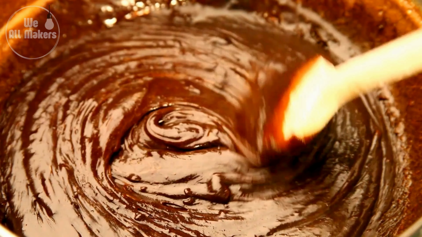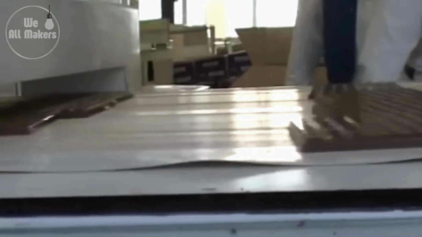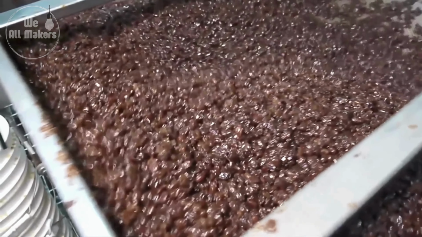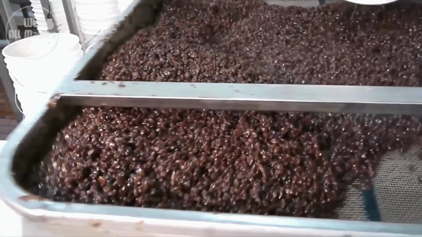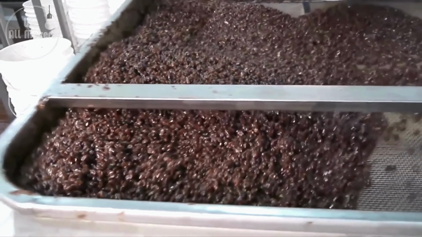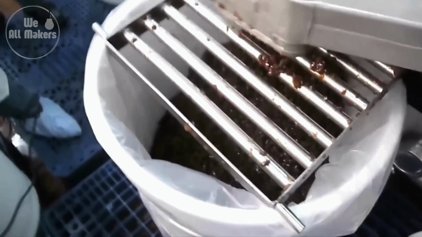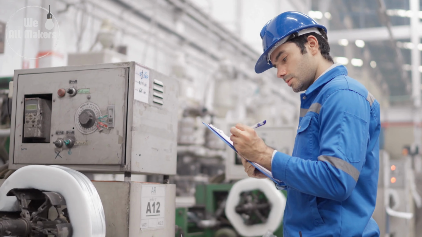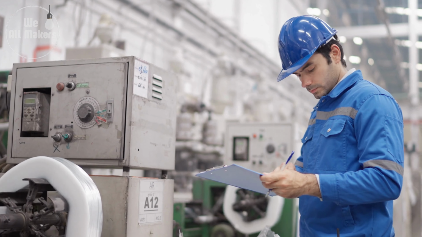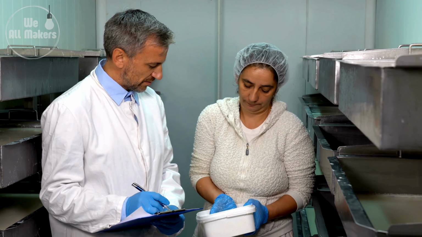Tempering. Once the chocolate has been conched, it needs to be tempered to ensure a smooth, glossy finish and a satisfying snap when broken. Tempering involves carefully cooling and reheating the chocolate to specific temperatures. This process helps to stabilize the cocoa butter crystals, giving the chocolate its desirable properties. Proper tempering is essential for preventing issues like bloom, where the fat rises to the surface and creates a dull, whitish appearance.